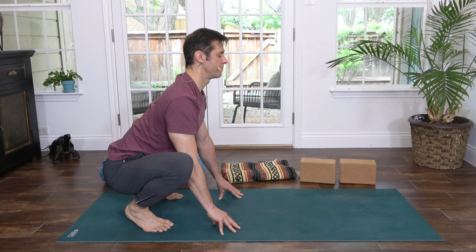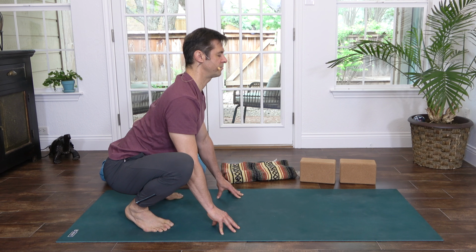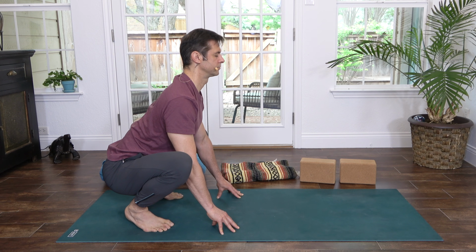And again, we're going to lift up through the heart here. Draw the shoulders back with a nice long spine. Just feel this beautiful stretch through the hips, into the heels. Stretching out the hips and the back line of the legs here.